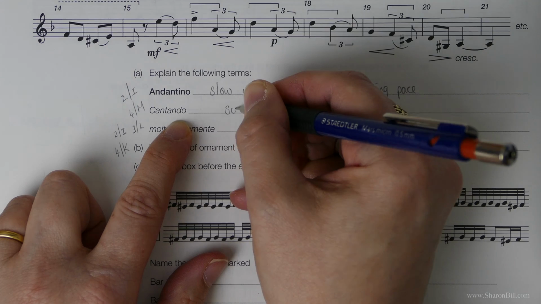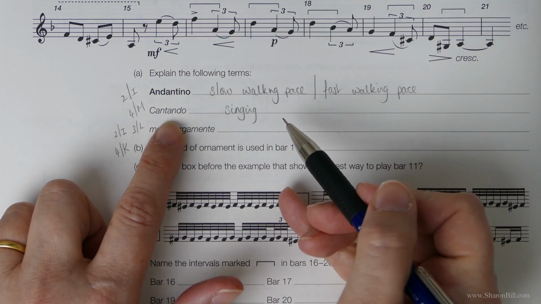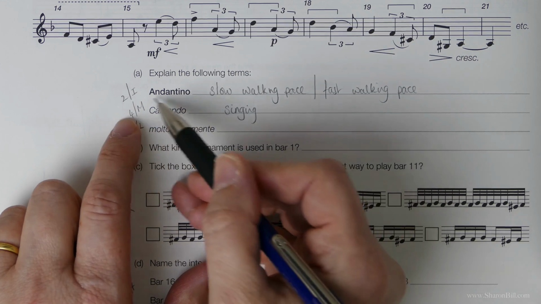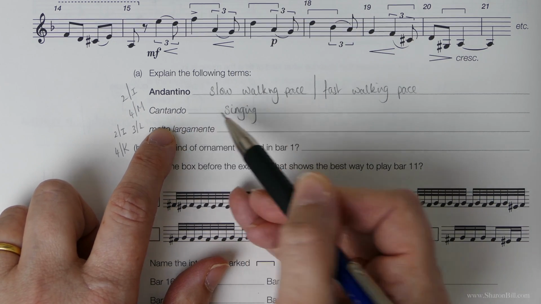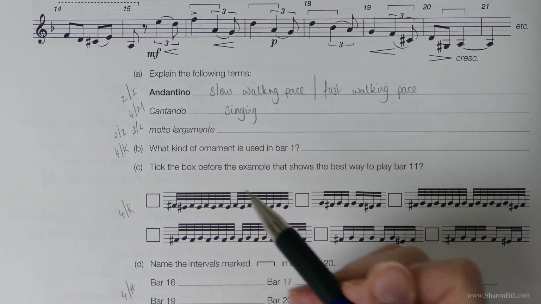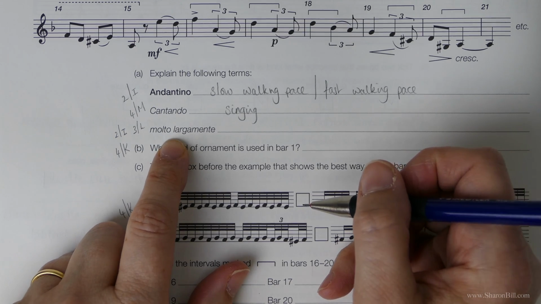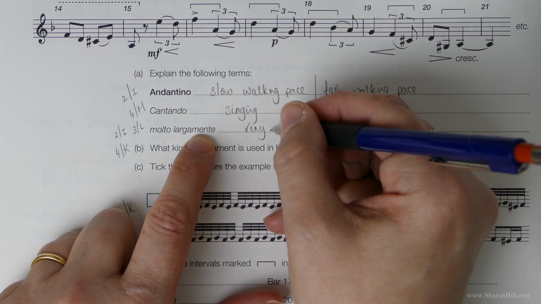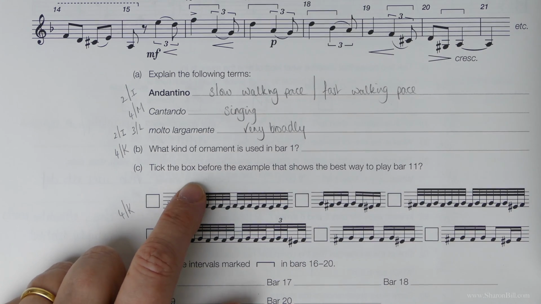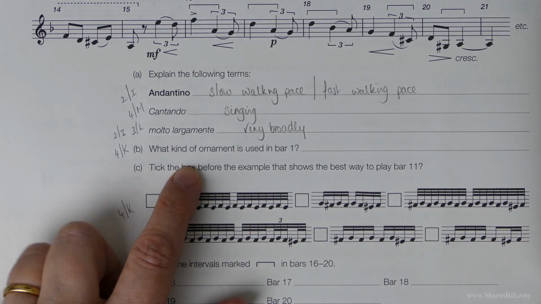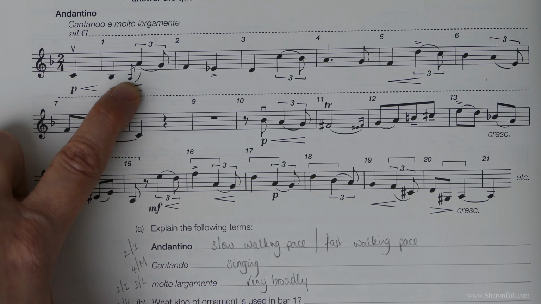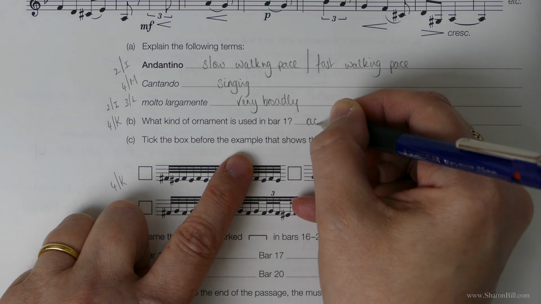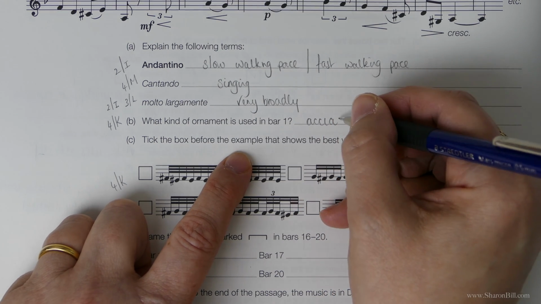Cantando literally means singing. And actually, if you think about it, it does bear strong reference to the grade 1 term that we first came across, cantabile. Cantabile is in a singing manner, so that's nicely memorable. You should group those together, I suggest. Molto largamente. Molto is much or very, and largamente is broadly, very broadly. There we go. What kind of ornament is used in bar 1? So bar 1 here. The classical term for that is acciaccatura, with double C's both times. Just takes a bit of thinking about.